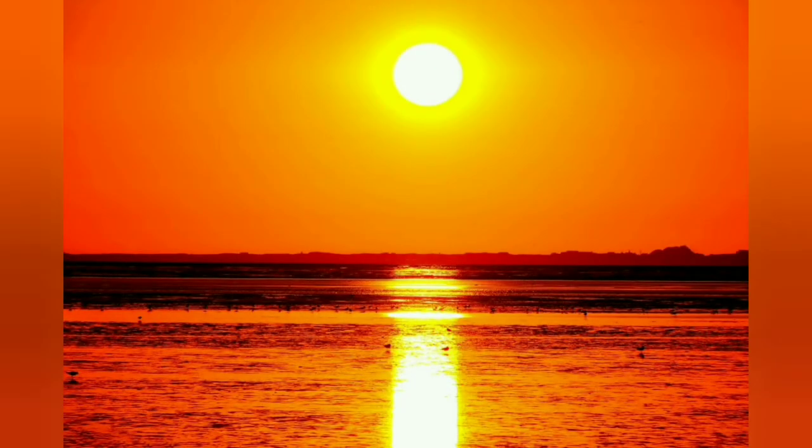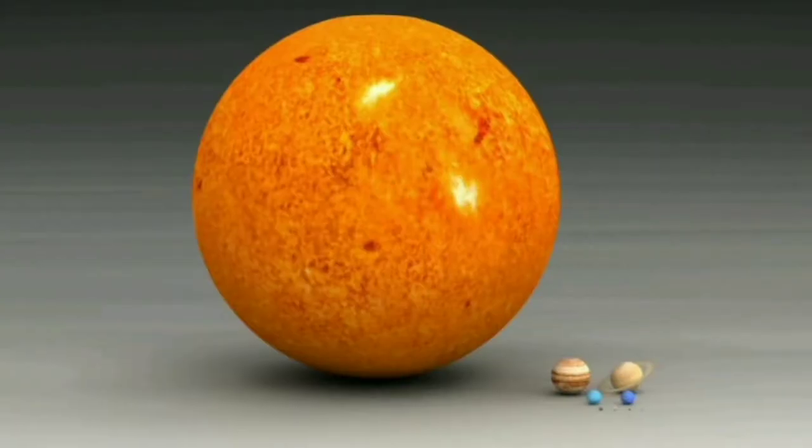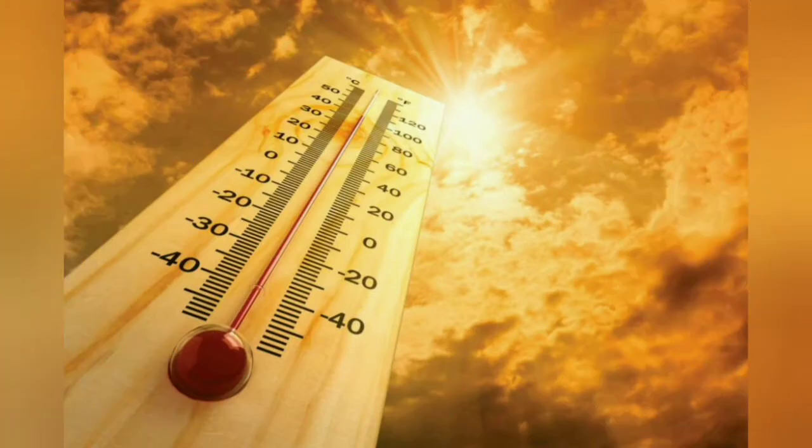Sun is a G2 type star. It is 3 lakh times heavier and 1.3 million times more voluminous than Earth. The temperature of the surface of the Sun is 5505 degrees Celsius due to hydrogen fusion happening inside its core.